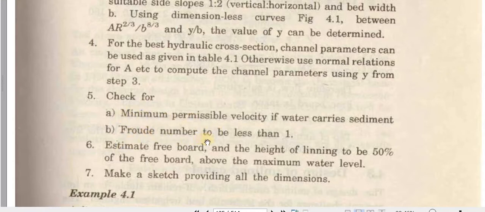Then we have to calculate the Froude number. It should be less than 1. So what is the concept of Froude number? If Froude number is less than 1, the flow is subcritical. So in our rivers and most of the designed canals, we prefer subcritical flow. If Froude number is equal to 1, then the flow is critical. If Froude number is greater than 1, then flow will be supercritical.